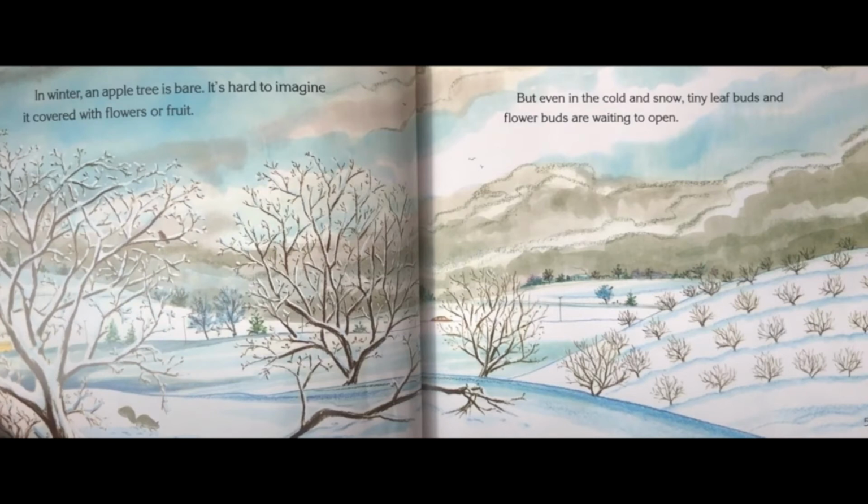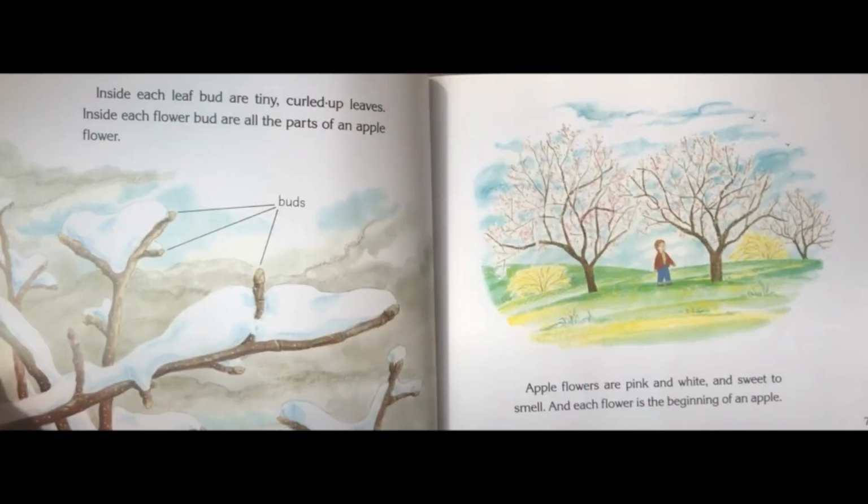In winter, an apple tree is bare. It's hard to imagine it's covered with flowers or fruit, but even in the cold and snow, tiny leaf buds and flower buds are waiting to open. Inside each leaf bud are tiny, curled up leaves. Inside each flower bud are all the parts of an apple flower. Apple flowers are pink and white and sweet to smell, and each flower is the beginning of an apple.